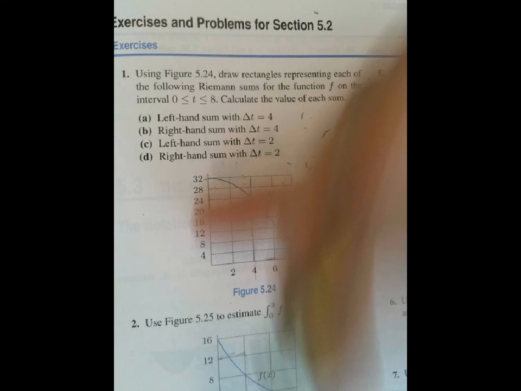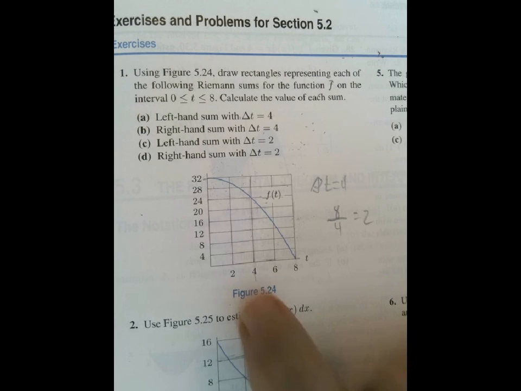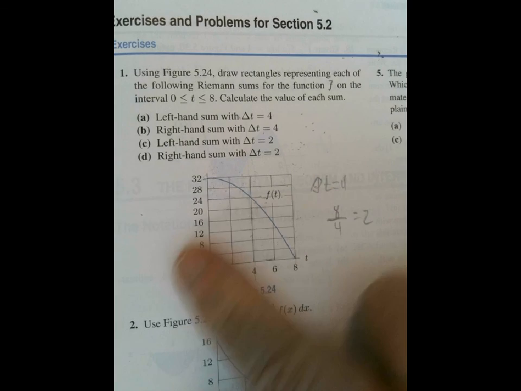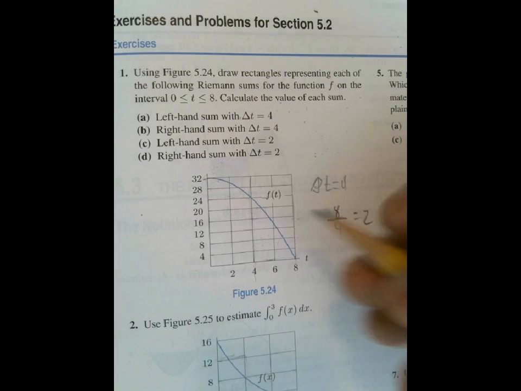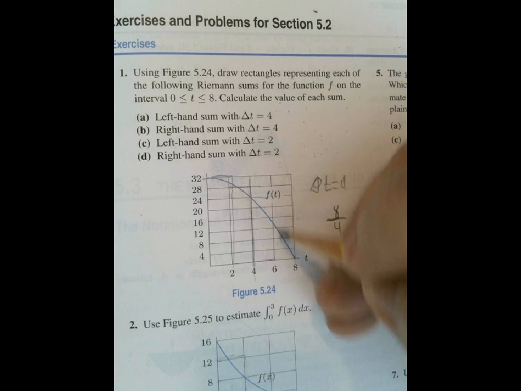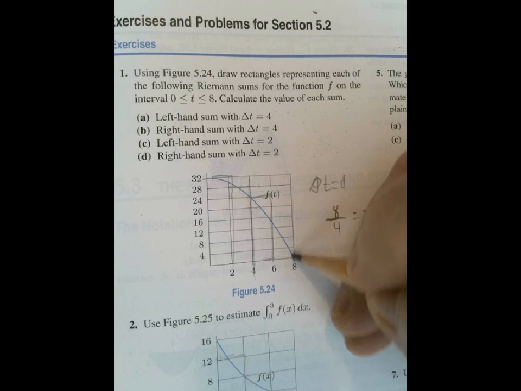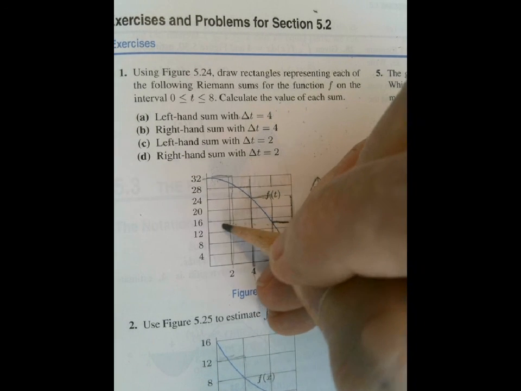And then for delta t equal to 2, that means we want the width of the rectangles to be 2. So maybe you can see that it's going to be 0 to 2, 2 to 4, 4 to 6, 6 to 8. Just like that for the left-hand sums. And you're going to use the function values over here.